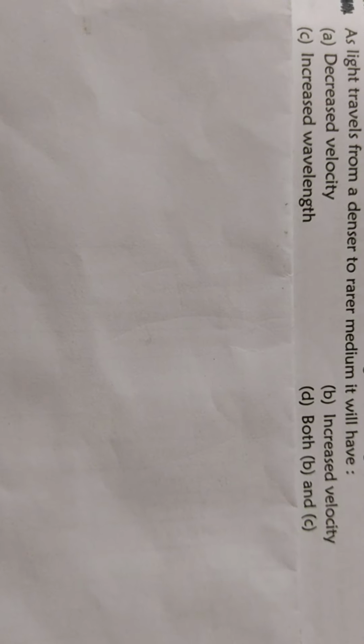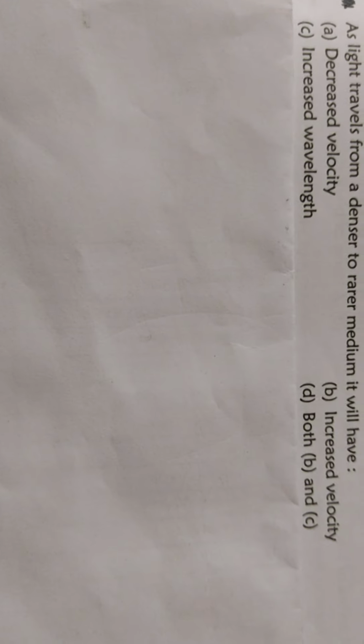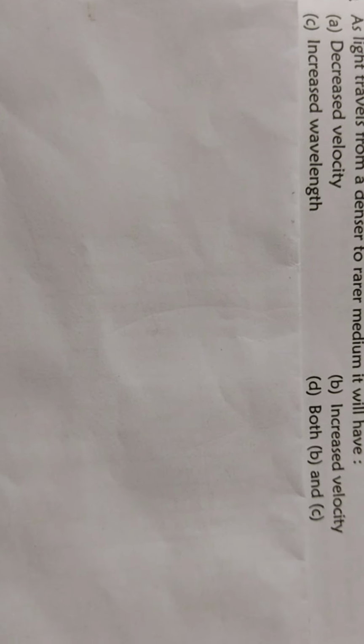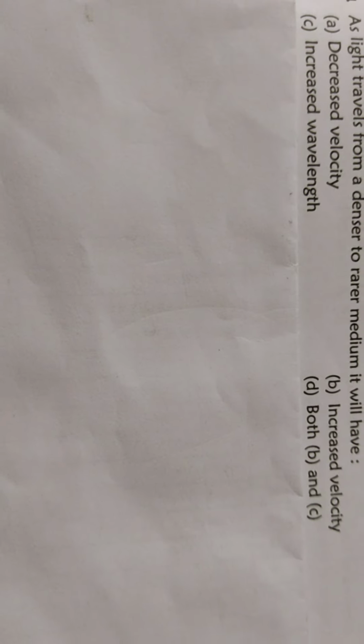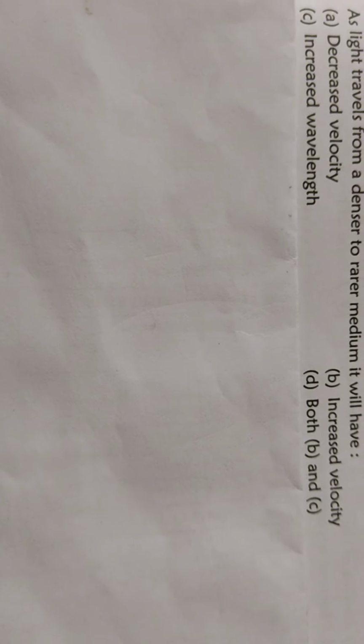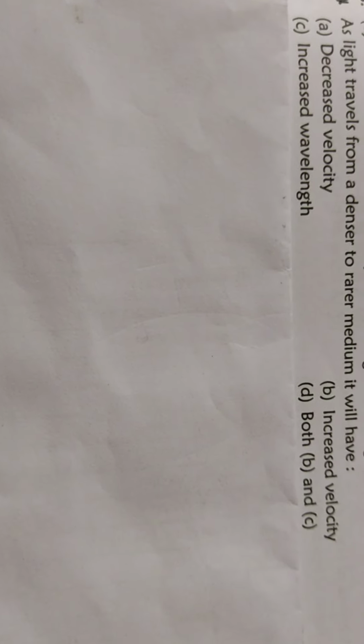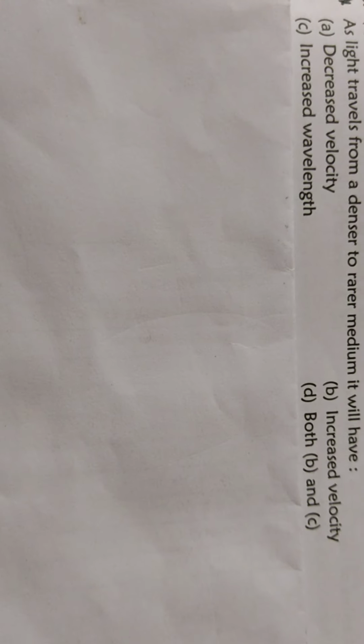Now the next MCQ is, as light travels from denser to rarer medium, it will have A, decreased velocity, B, increased velocity, C, increased wavelength, D, both B and C. It means velocity and wavelength both will be increased. We know that for light we can use the formula for wave, V is equal to F lambda. And we know that when the medium of light changes, frequency does not change, velocity and wavelength change. And when it moves from denser to rarer medium, its speed or velocity will increase and also its wavelength.